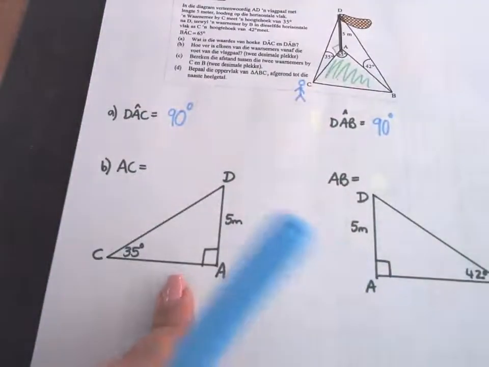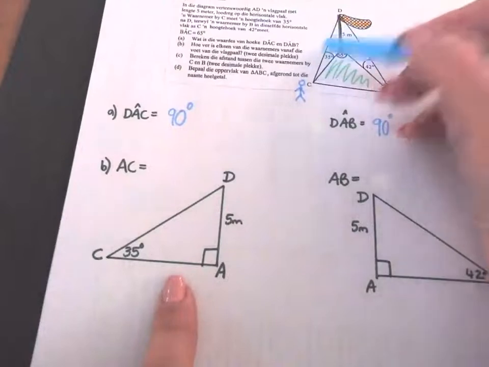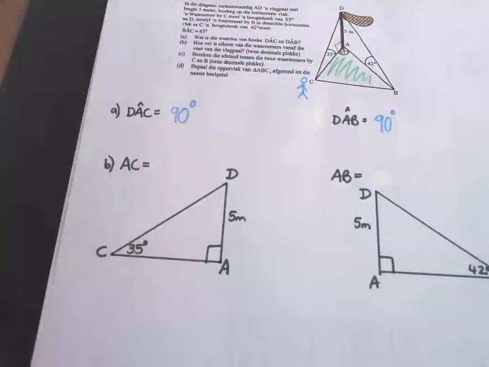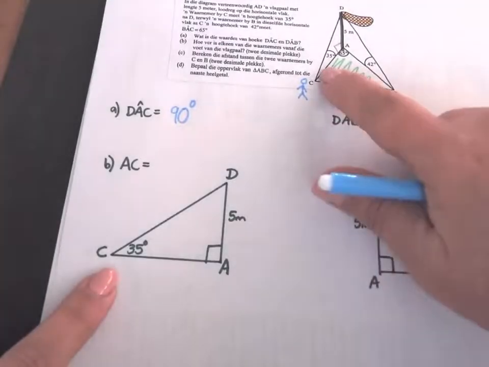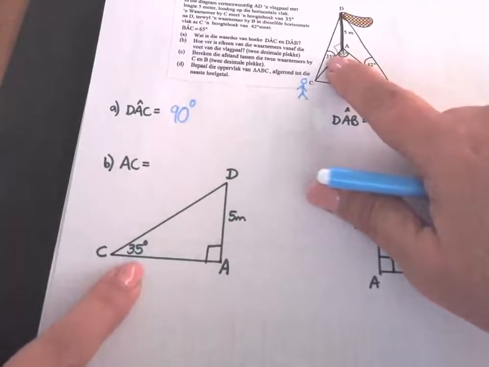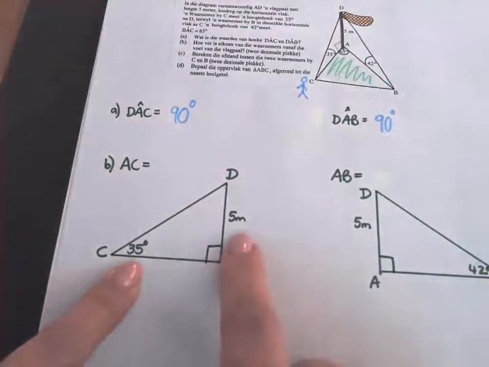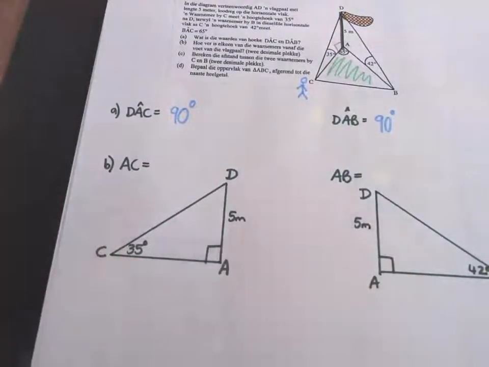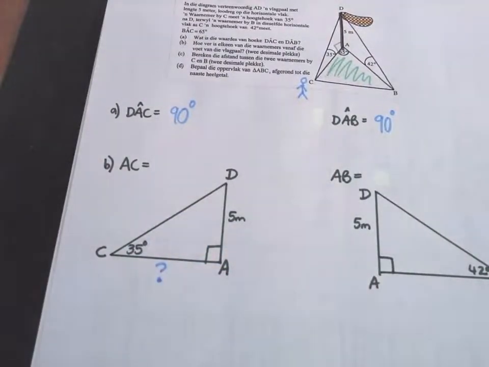I'm going to use this triangle with all of this information. I know it's a 90-degree angle. I know that the angle of elevation is 35 degrees. And I know that the flagpole is 5 meters long. They want to know what is the length of AC.